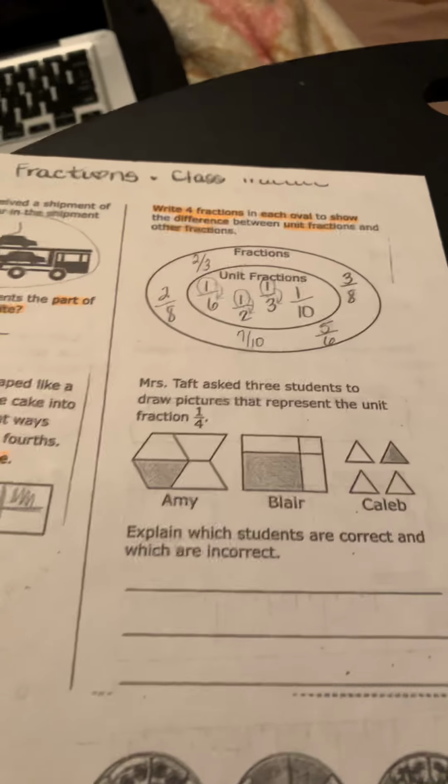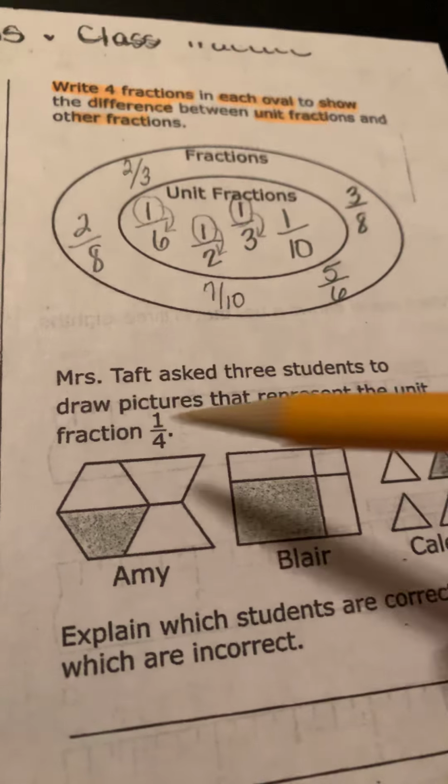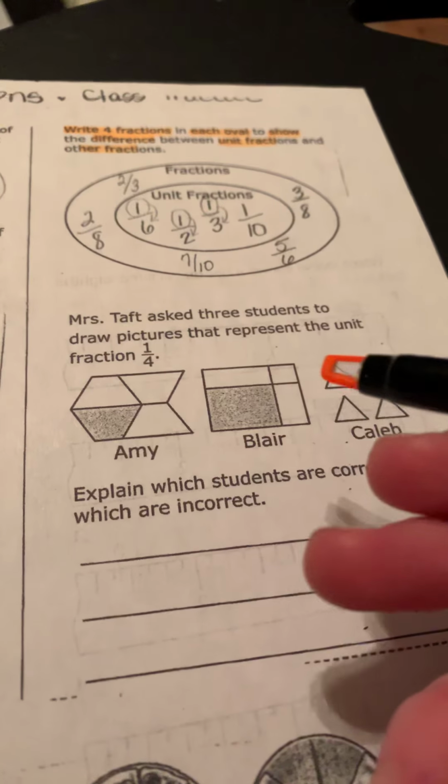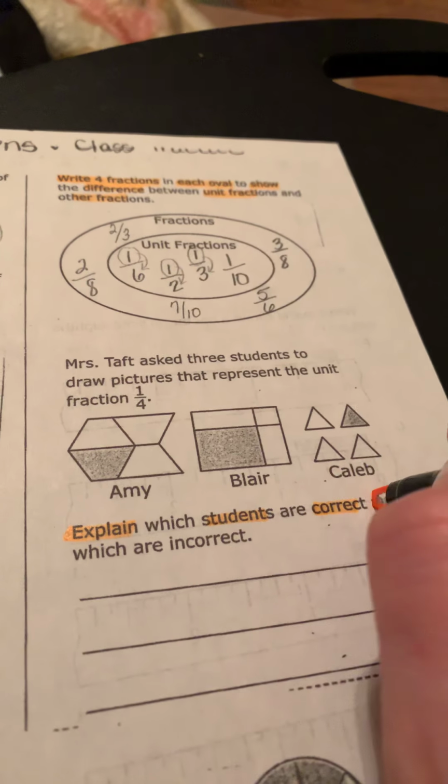All right, I'm going to read about Mrs. Taft, and then when I come to the fraction, I want y'all to read it out loud. So blah, blah, blah. All right. What do we need to do? I want y'all to look under here and look at it by yourself. Read it by yourself. I'm not going to read it out loud. All right, what should we highlight? Explain, students, correct, and incorrect.